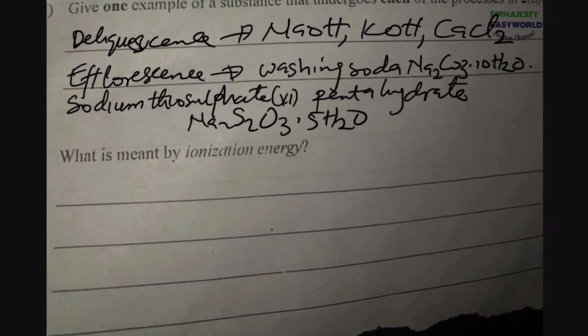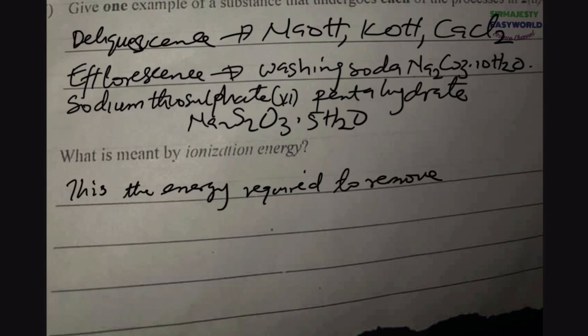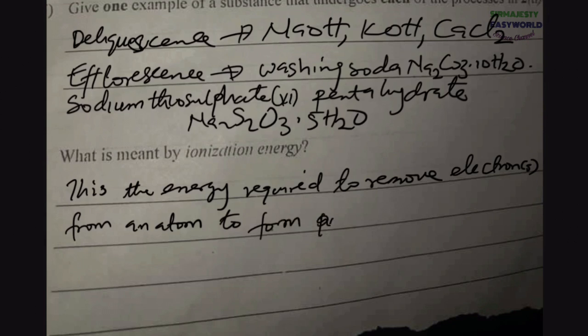This one depends on the concept. They did not tell us first ionization or second. Ionization energy is just the energy required to remove an electron from an atom to form a positively charged ion. Simple. This is the energy required to remove electron or electrons, depending on the case, from an atom or from a charged particle or from a molecule to form positively charged ion.